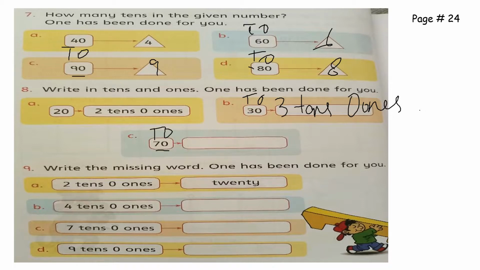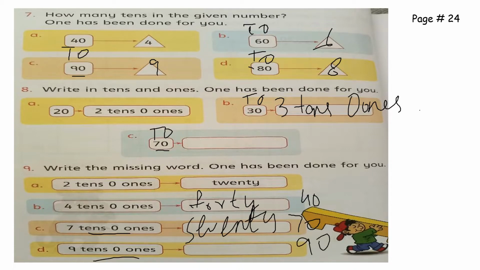Okay, now you have to write the missing word. 2 tens and 0 makes 20, so here it is already written 20. Now 4 tens and 0 ones, it makes 40, so we'll write 40 here. 7 tens and 0 ones, it makes 70, so we will write 70 here. Then 9 tens and 0 ones, it's 90, so we will write 90 here.